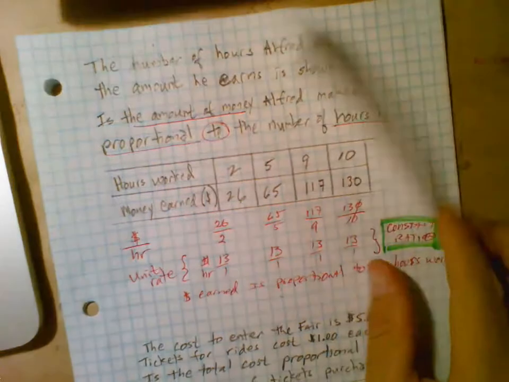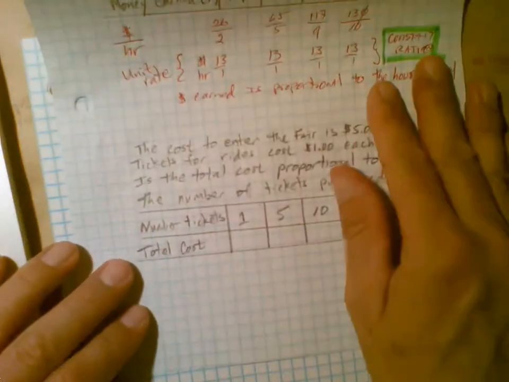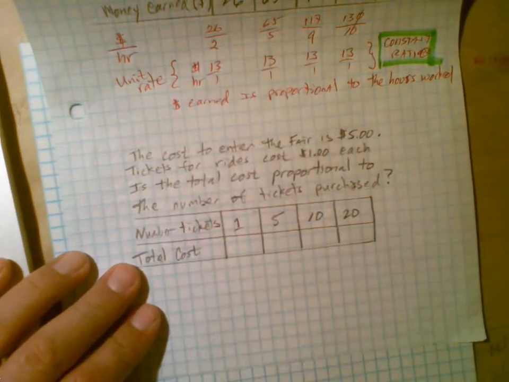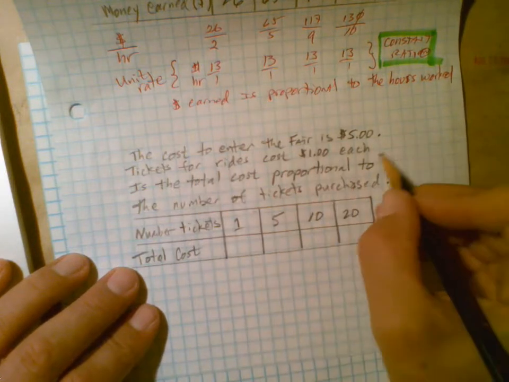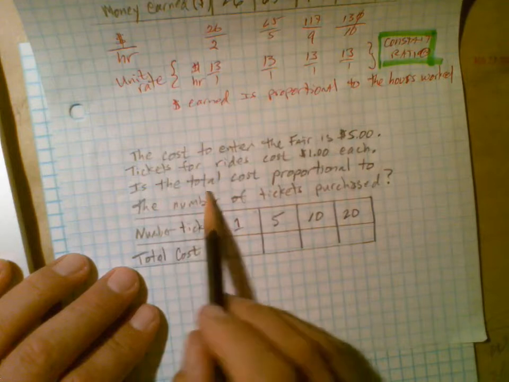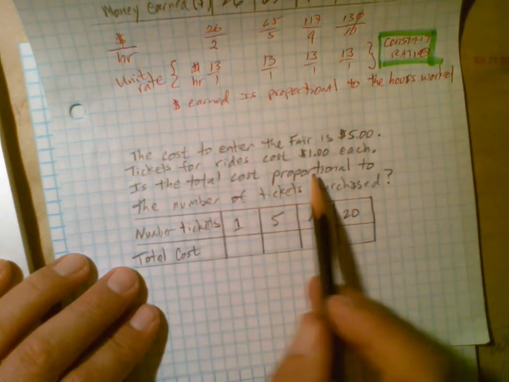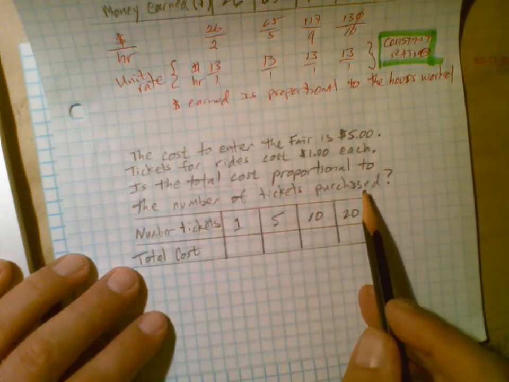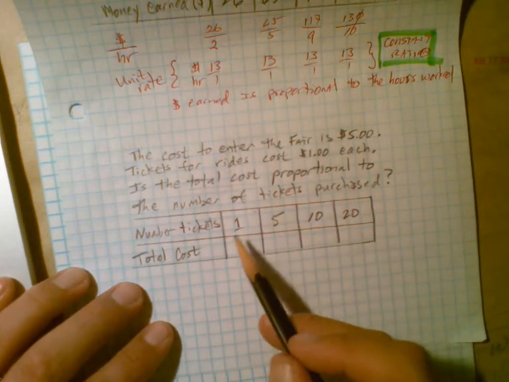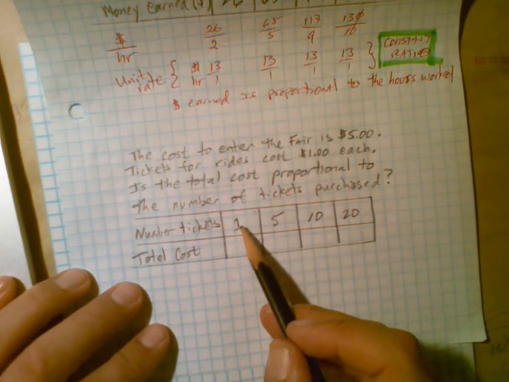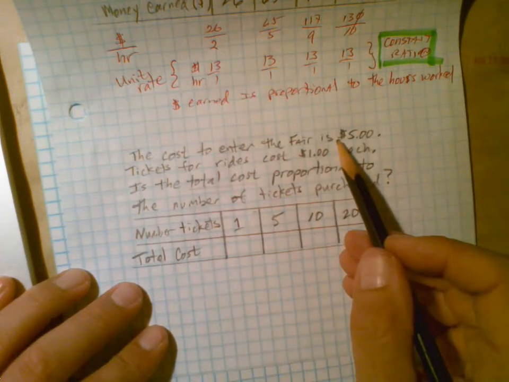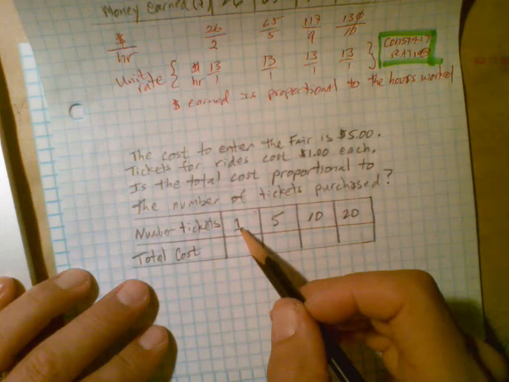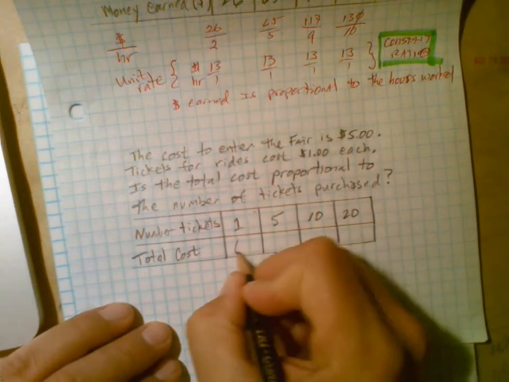One more and then we're going to be done. The cost to enter the fair is $5. Tickets for rides cost $1 each, period. Is the total cost proportional to the number of tickets purchased? So if I bought one ticket, what would the total cost be? It would be $1 for the ticket, but the total cost includes getting in the fair. So $1 for the ticket plus $5, the total cost would be $6.